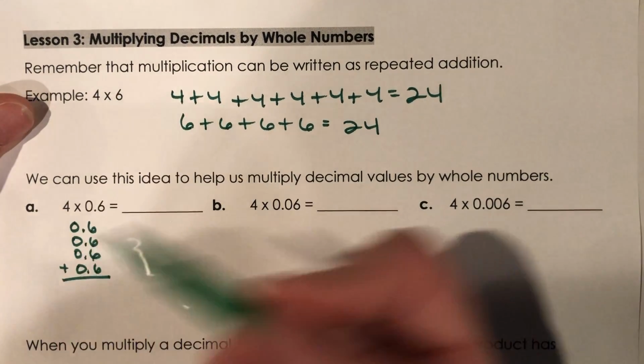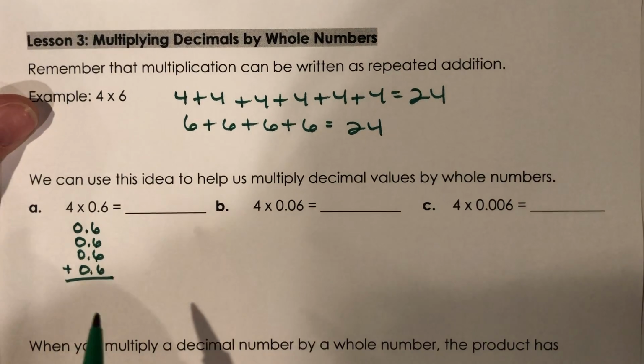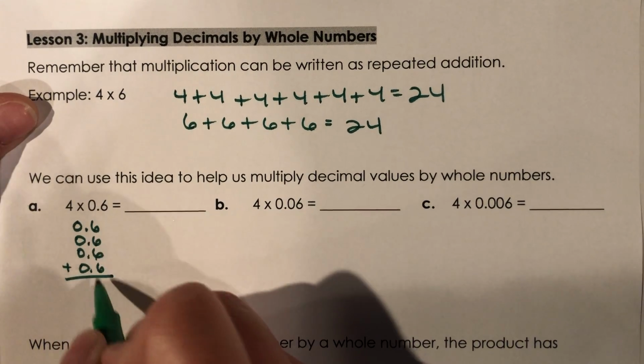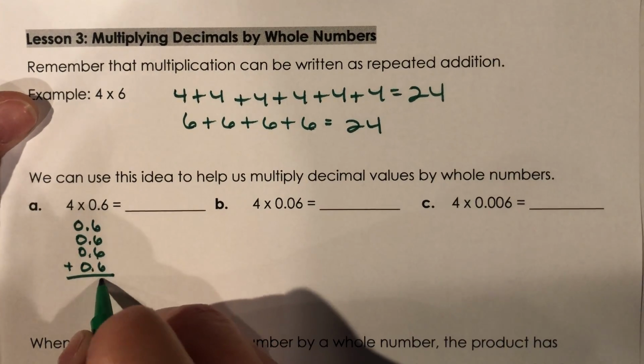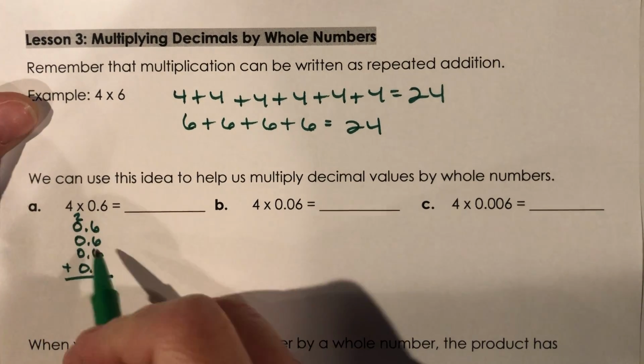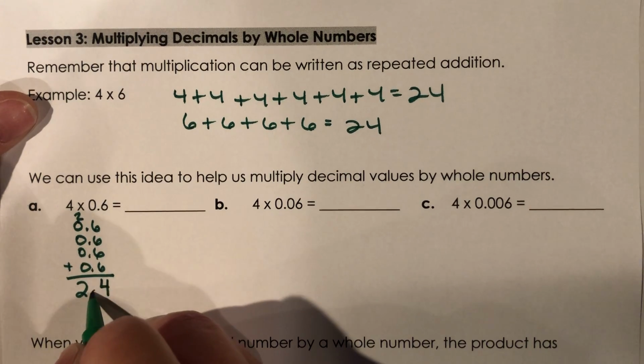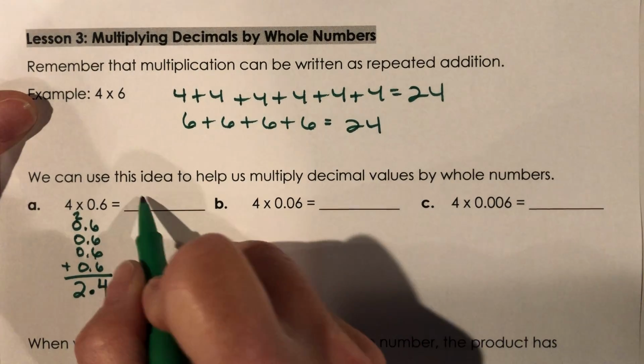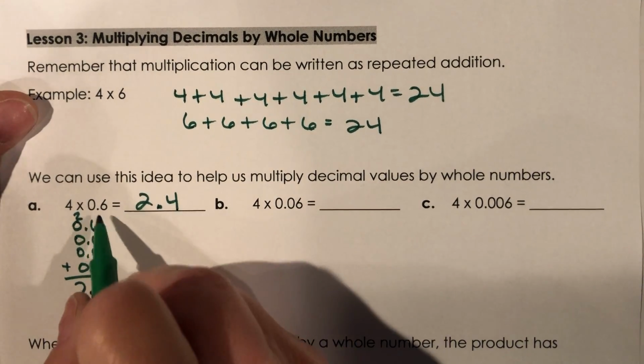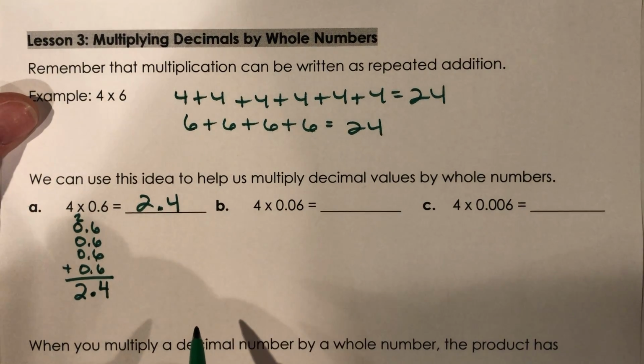That's kind of like what we did up here, except we have 6 tenths. Now we already know that when you add 6 four times, you get 24. So I'm going to bring down my 4 and carry my 2. And 2 added to all those zeros is just 2, and we're going to build a taller snowman this time. So we end up getting a product of 2 and 4 tenths. So 4 times 6 tenths is 2 and 4 tenths.